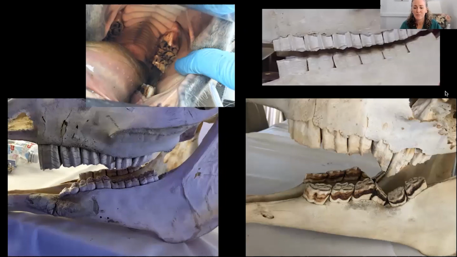Oh, another picture there up the top. So that's just showing how the cheek teeth oppose each other.